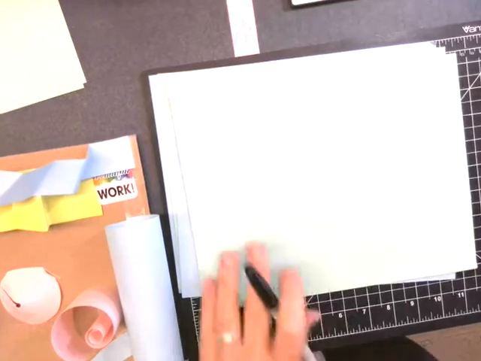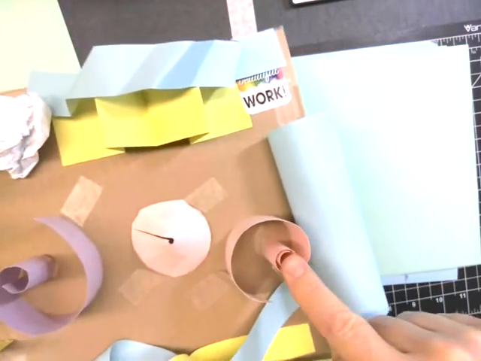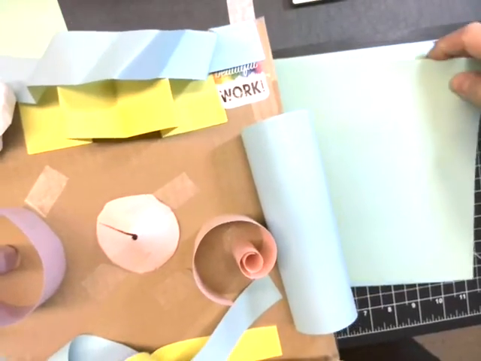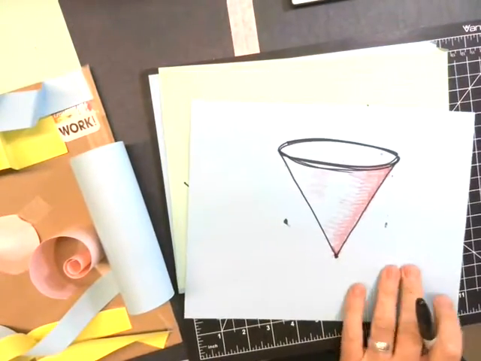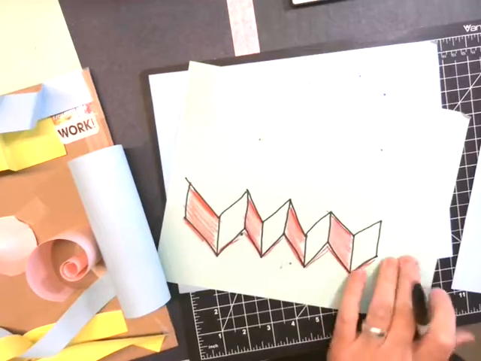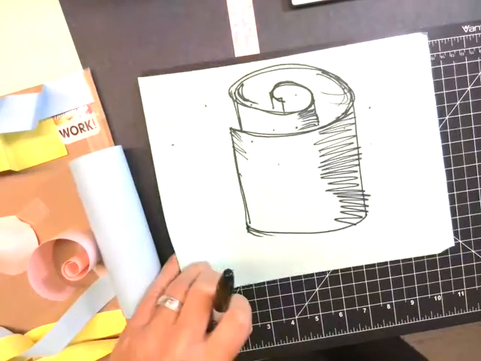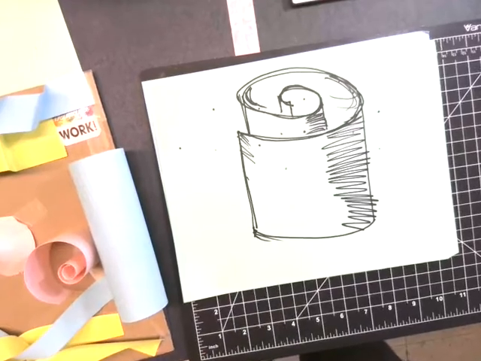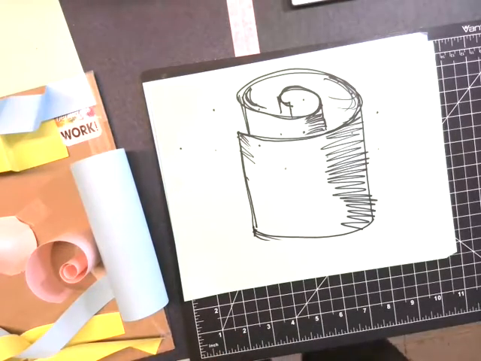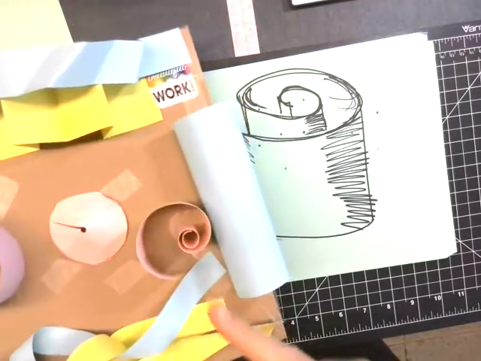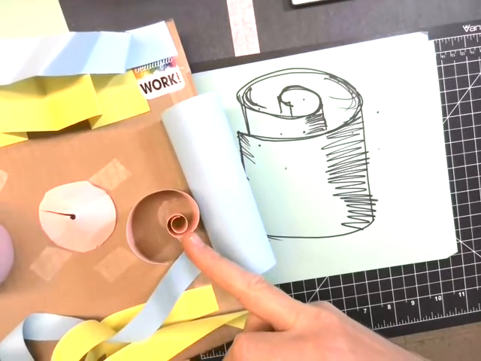So we started off trying to have a go with drawing the spiral. How do we make the spiral look 3D? There's the cone, I'll show you that in a minute. There's the zigzag, I'll show you that in a minute. And there is a spiral looking, perhaps it's the other way around, one's left-handed, one's right-handed.